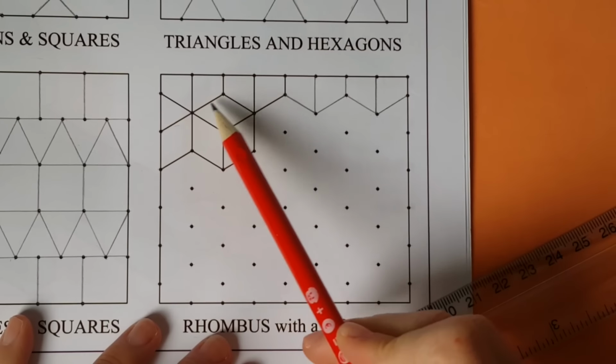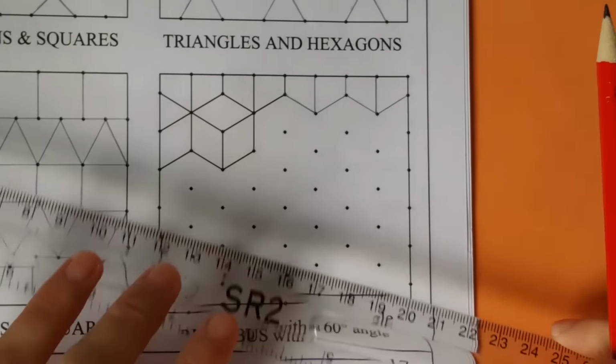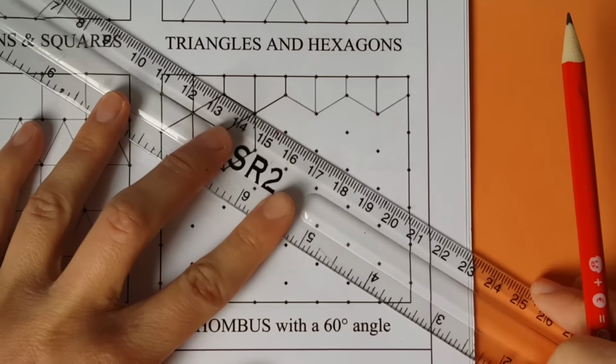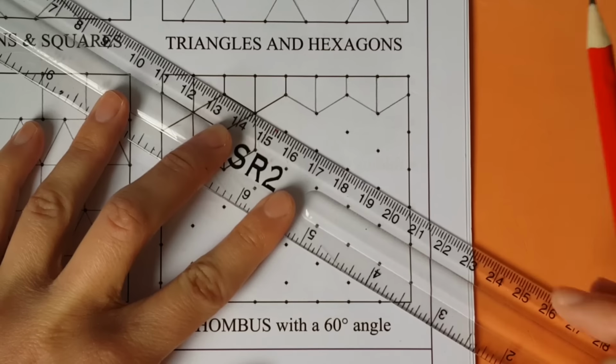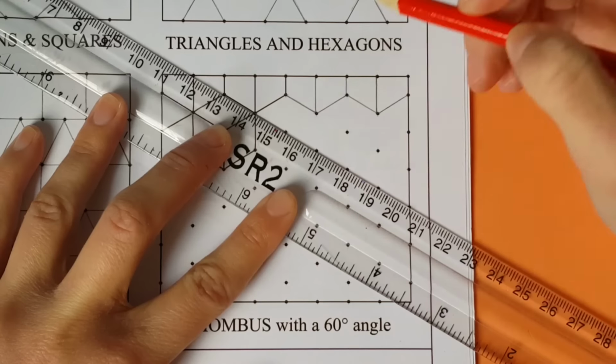The second row is formed out of these rhombuses. Here they look like diamond shapes. So let's continue by finishing this row of rhombuses or diamonds.